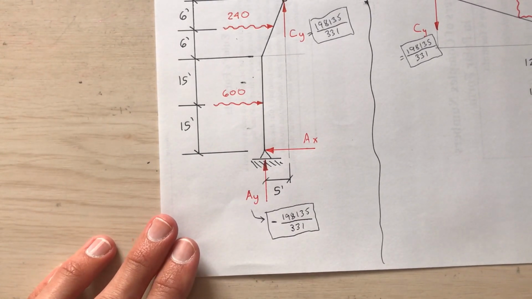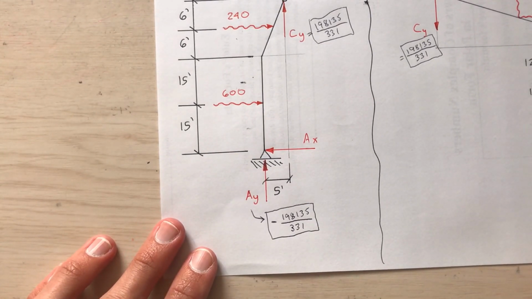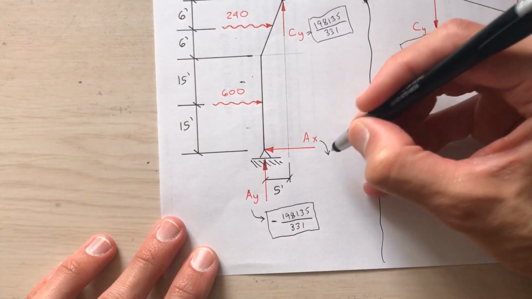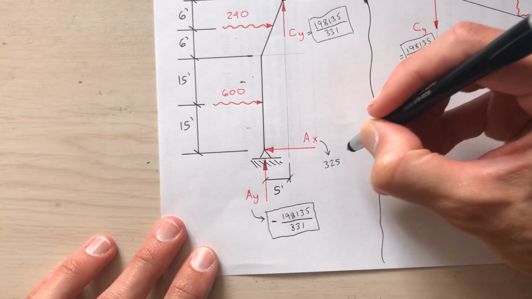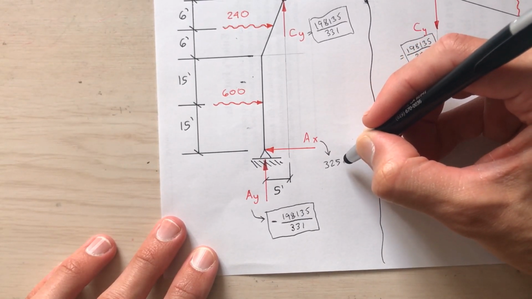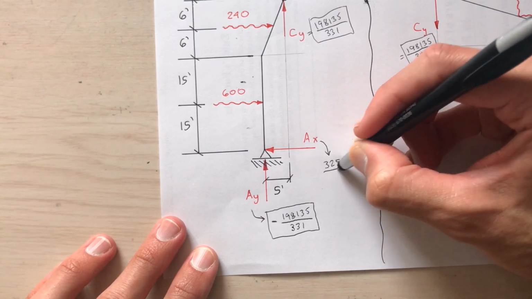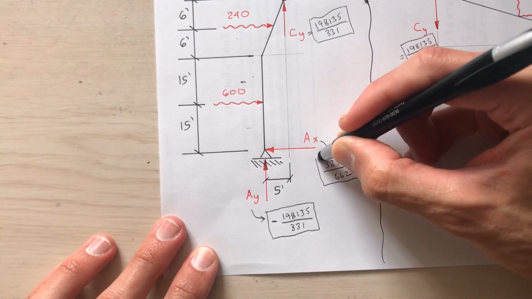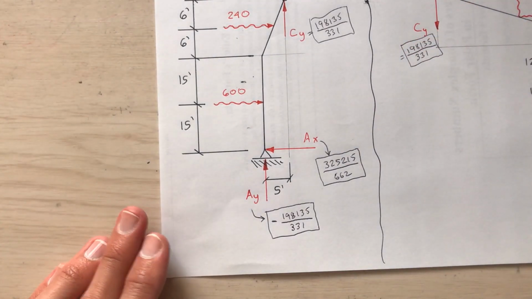Okay, and then the A sub x part, that's what I just did, the A sub x, I mean. 325,215 over 662. Okay, that's the A sub x.